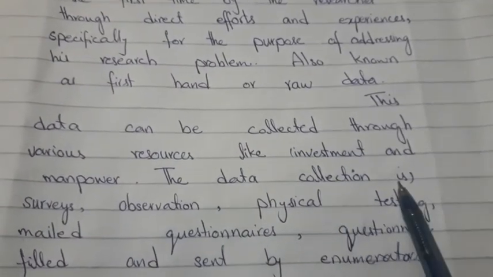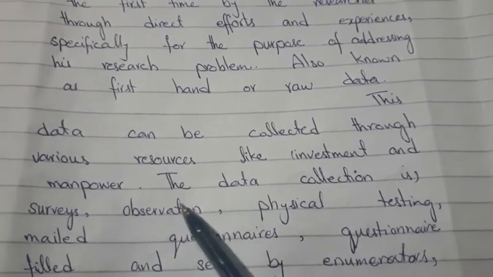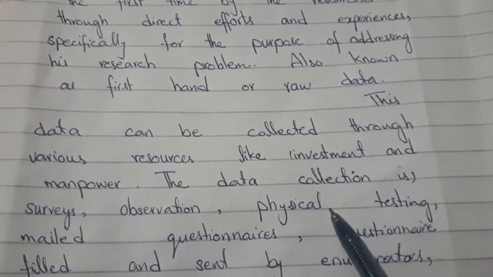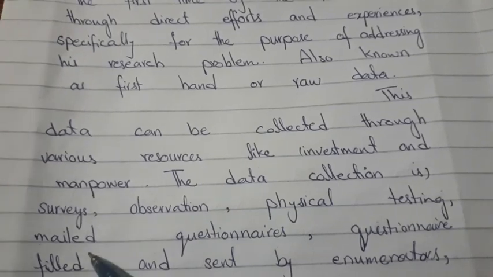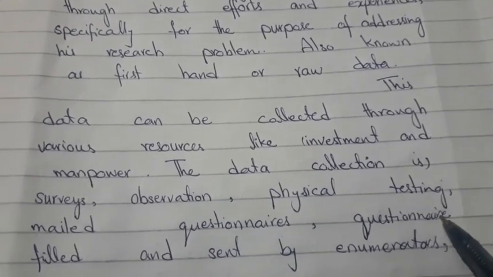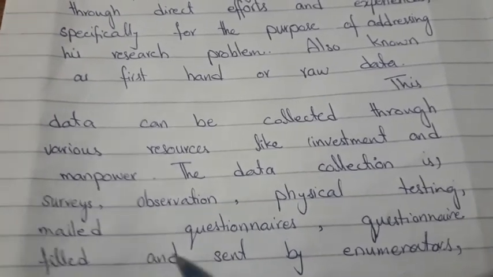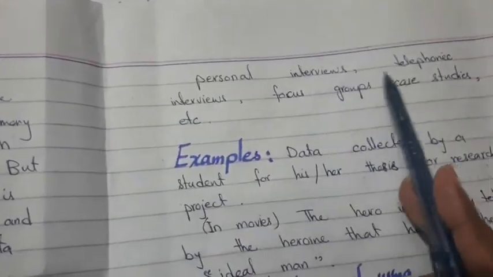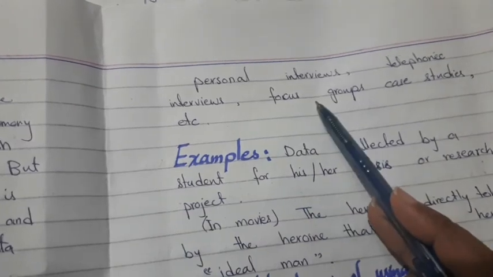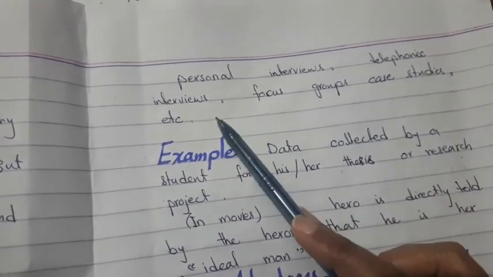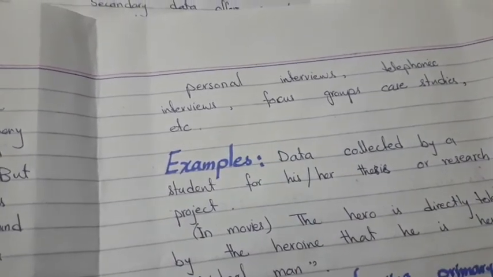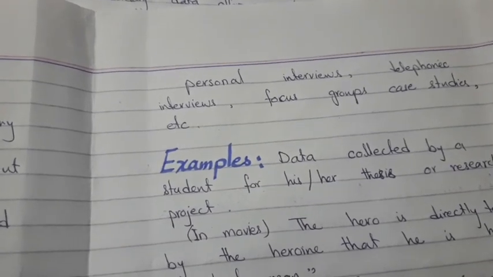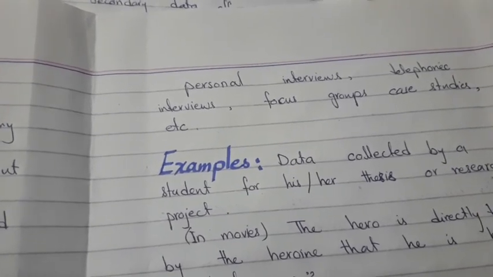The data collection is by survey, observation, physical testing, mail questionnaires, field and personal interviews, telephonic interviews, focus group, case studies, etc. These are the resources from which you can get primary data.